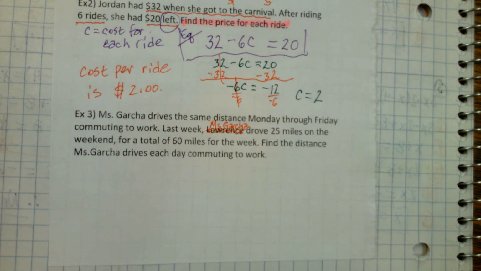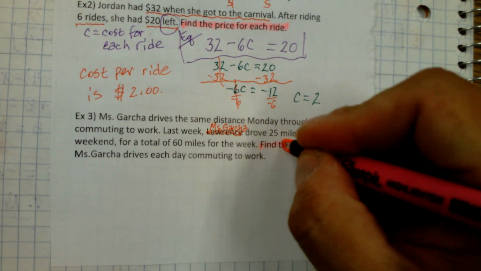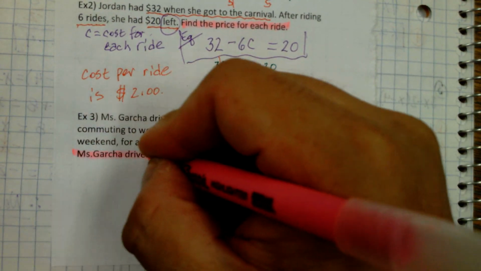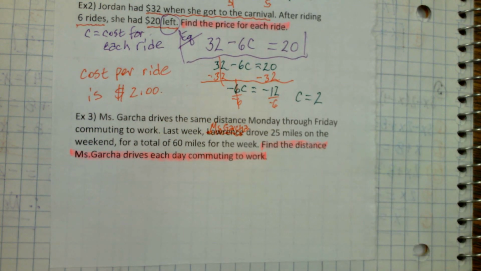Find the distance Miss Garcha drives each day commuting to work. Okay, so we have that to find. This is what we want to find. The distance Miss Garcha drives commuting to work. So that's the number of miles.